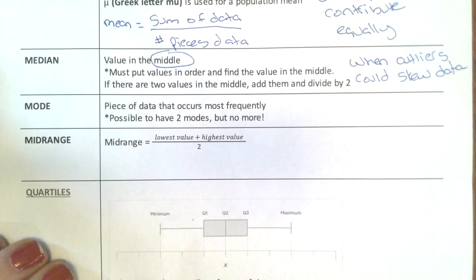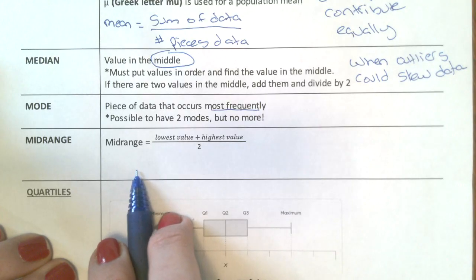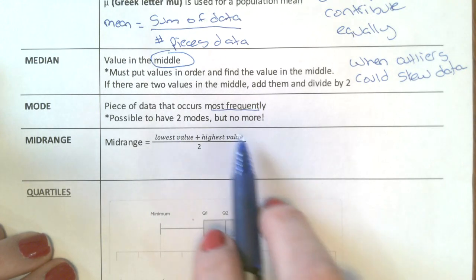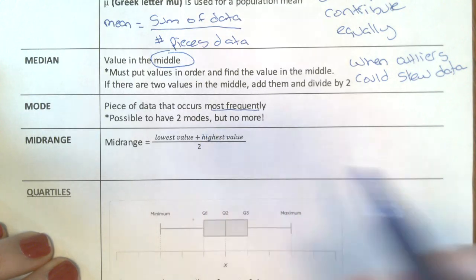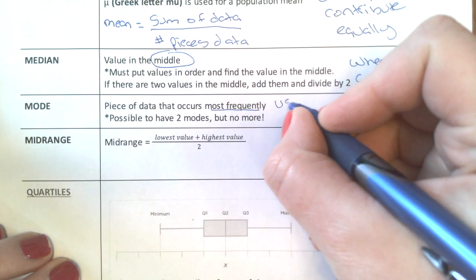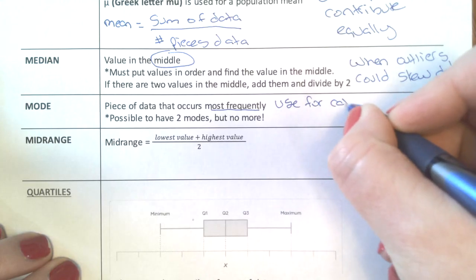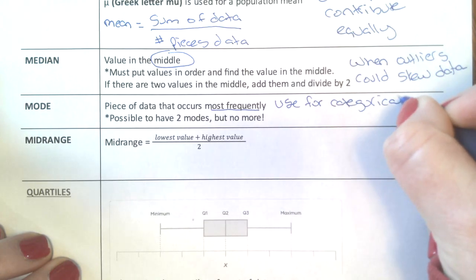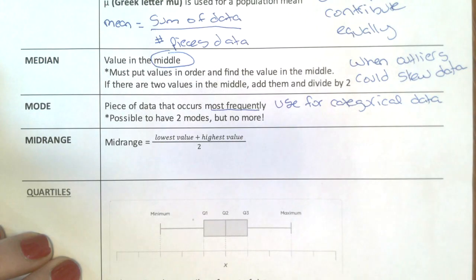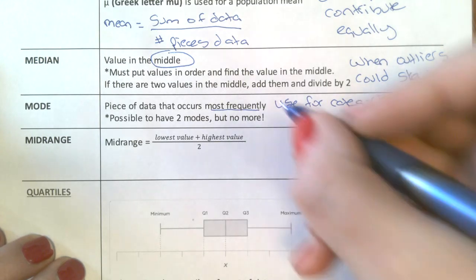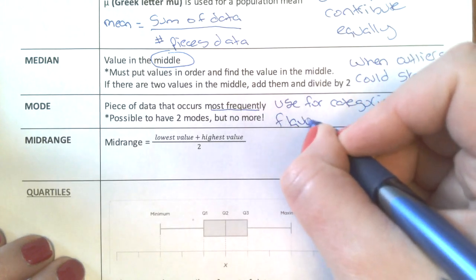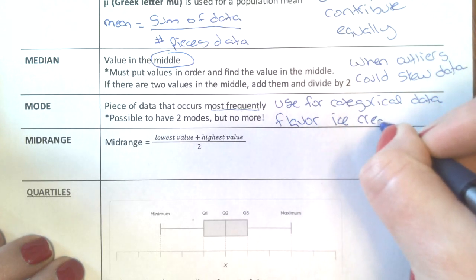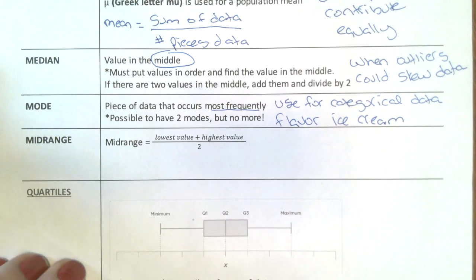We have the mode. The mode is the one that occurs most often. We can have 2 modes, but no more. Actually, we would use this one for categorical data. If they were to say, what model of car do you like best? What flavor of soda do you like best? What flavor of ice cream do you like best? That is when we would use the mode.